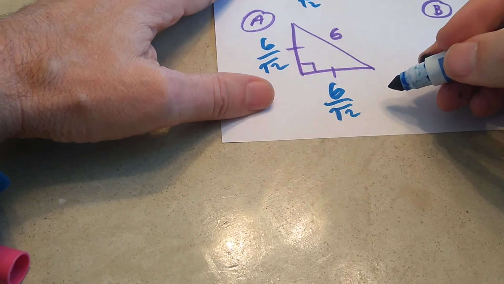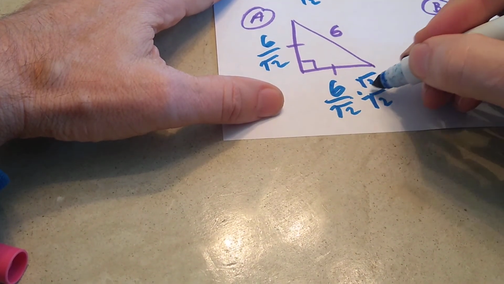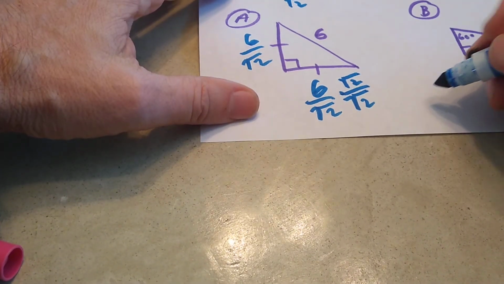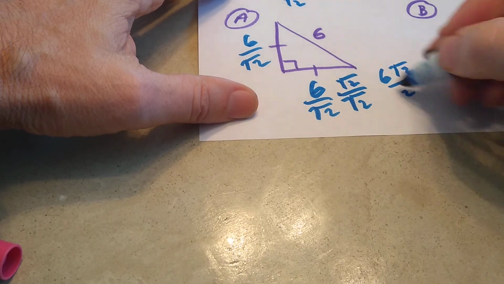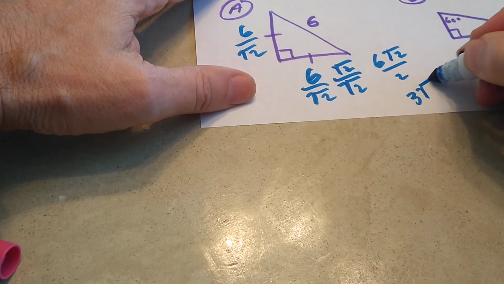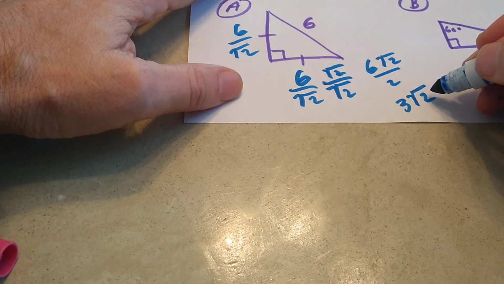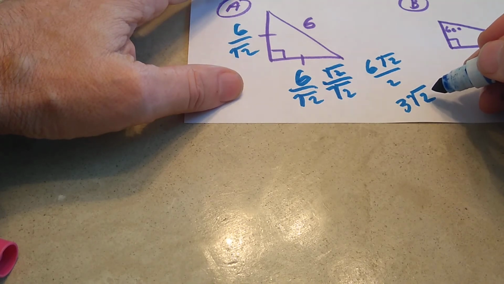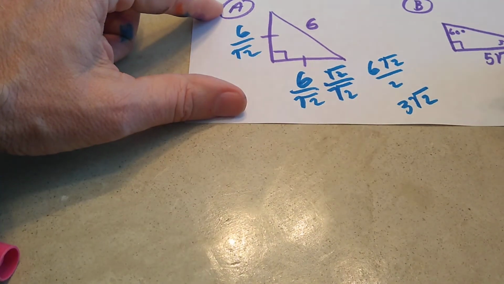Now, this is not in simplified form. And once again, it's not super critical that you know how to do this, but I like you to know how to do this. This is going to end up being 6 root 2 over 2, or that'll simplify further. 3 root 2 is what this is. And this as a decimal number is, if I can do it in my head, about 4.2, and that seems right. 4.2 and 4.2 and 6, that seems right.